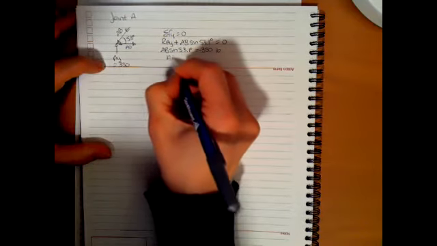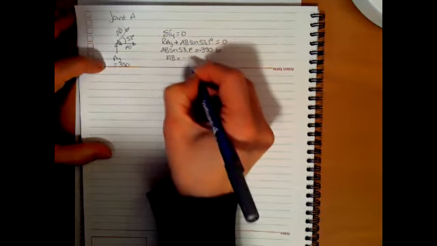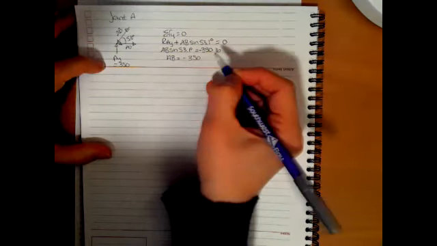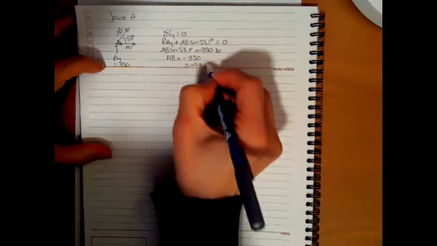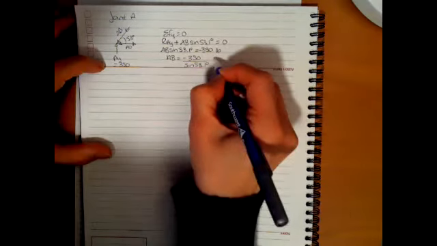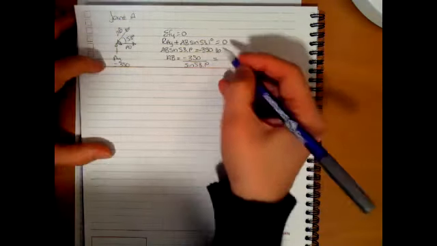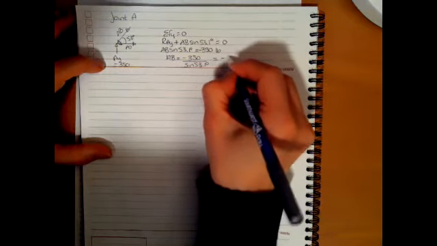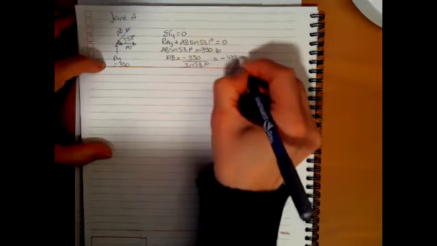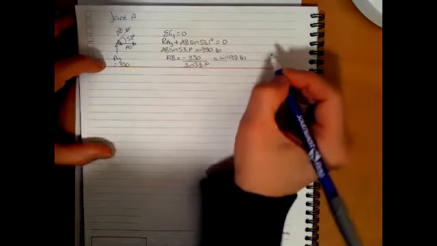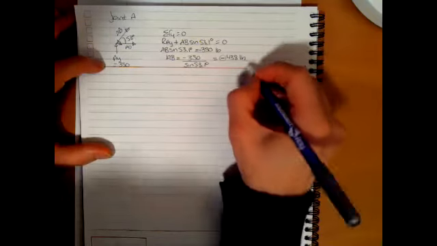So AB is going to be equal to negative 350 pounds divided by the sine of 53.1 degrees. And the value for this will be negative 438 pounds. What this negative means is that this is going to be under compression.